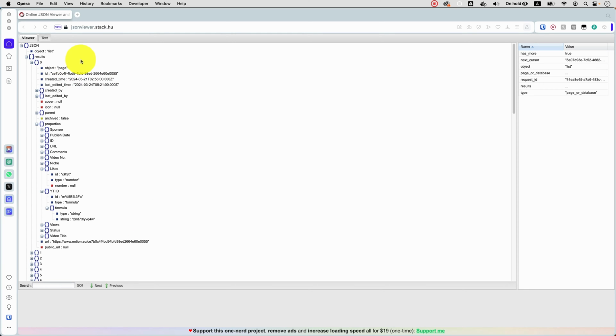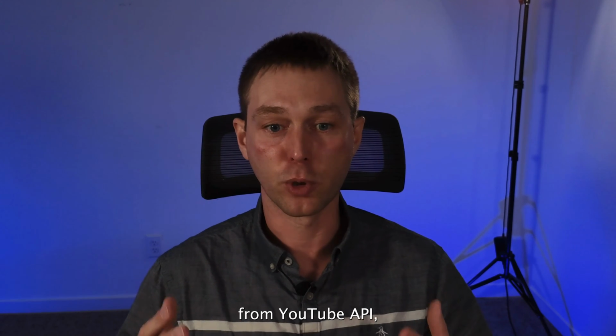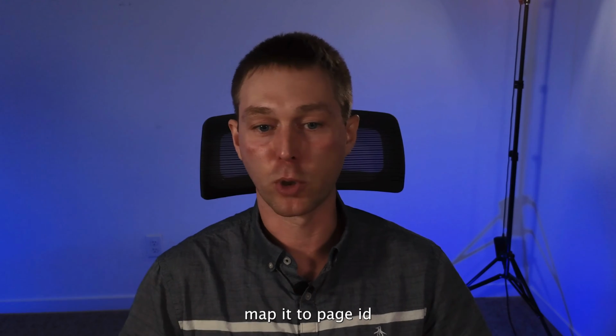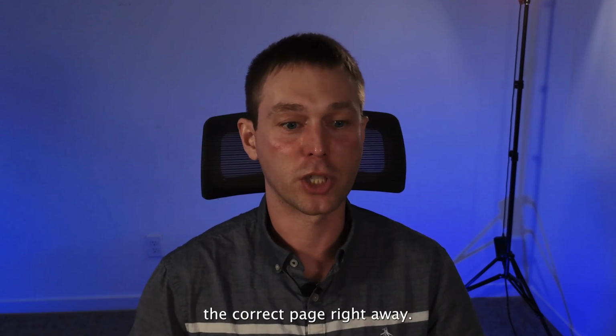So in order for us to get those, we would go through the results object, iterate through each item in this list, get the YouTube ID, and then formula, and then string, and that's the ID. And then here, each object in the list has an object type and the ID. And that's how we will know which page, which is basically a Notion database row, we will need to update. That way, whenever we get the data from YouTube API, we can easily map it to page ID and update the correct page right away.